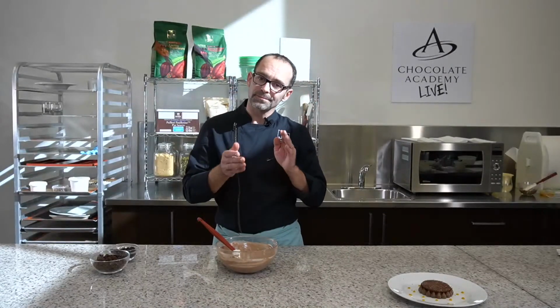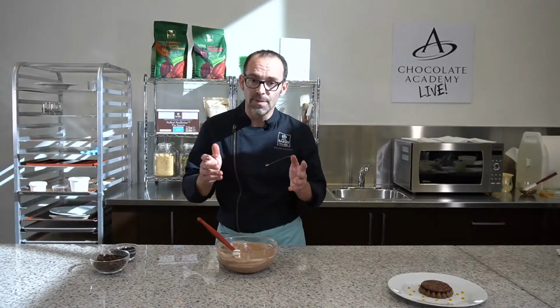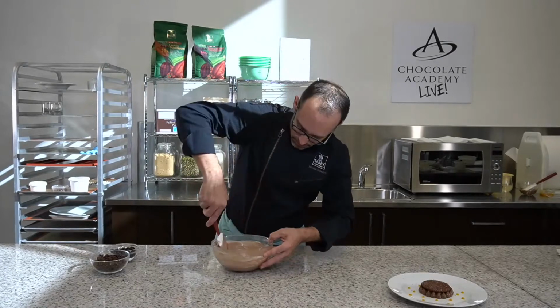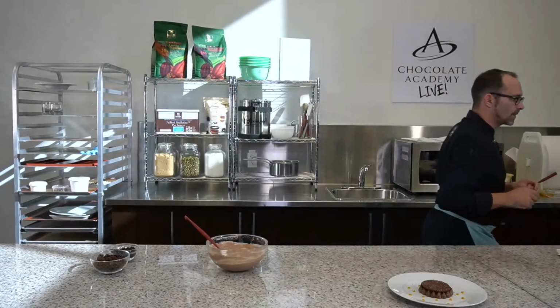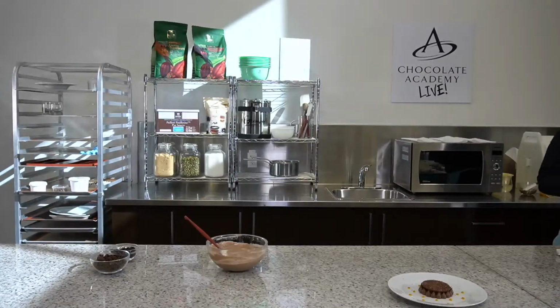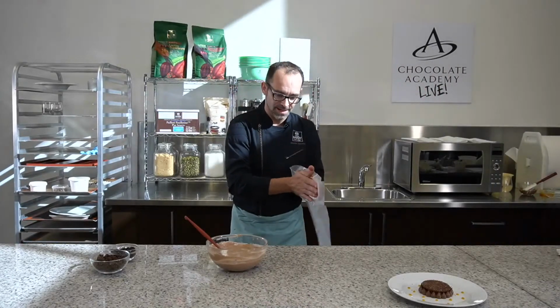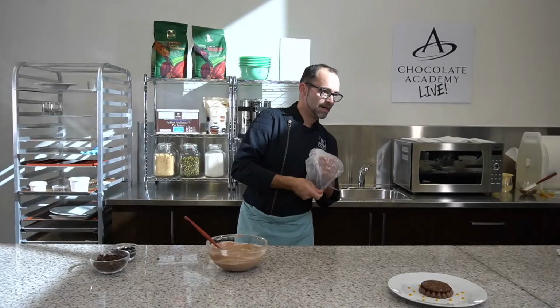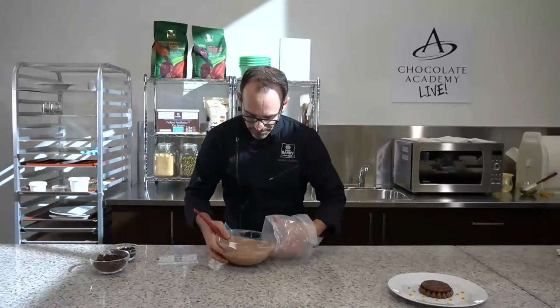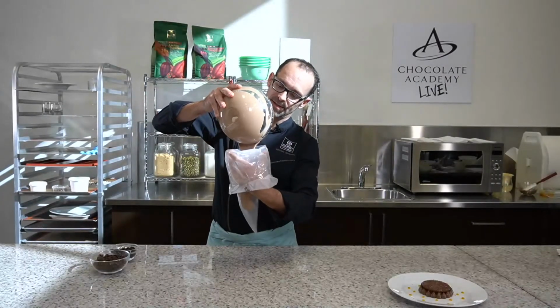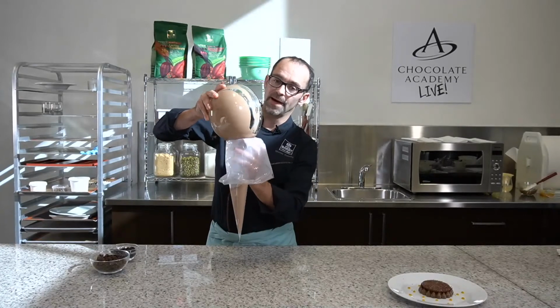But before, I prepare another dessert, my verrine. I take my mousse directly in my piping bag. Of course, it is fresh, so it's very liquid.